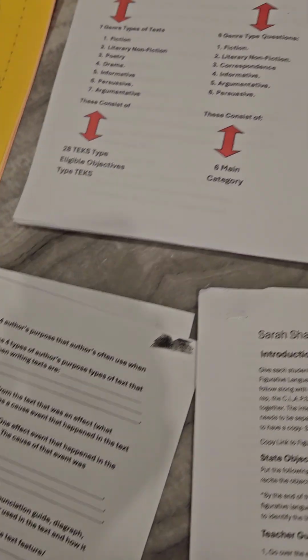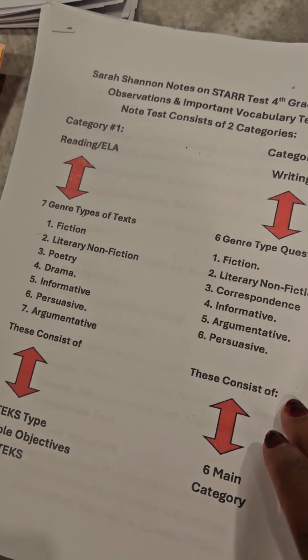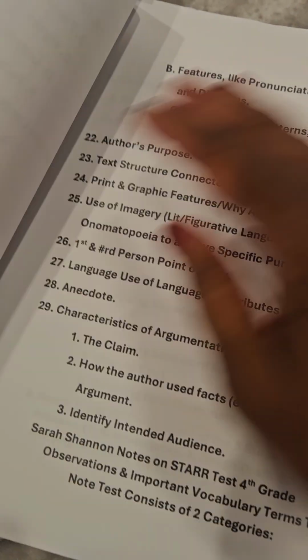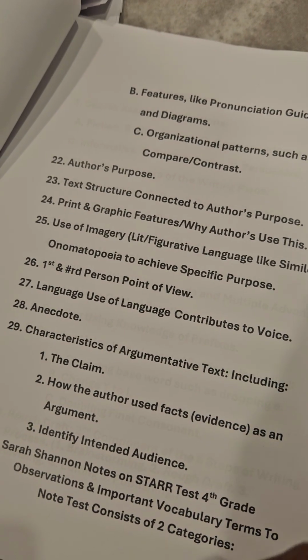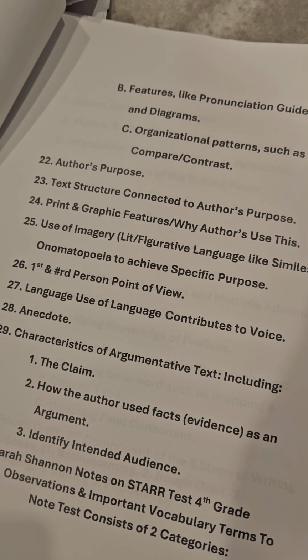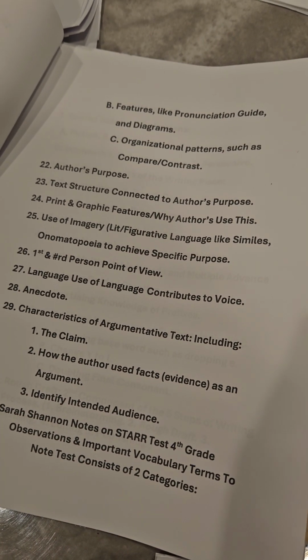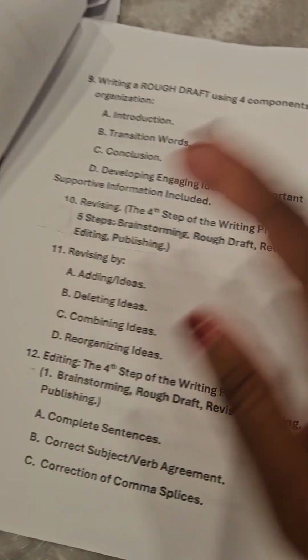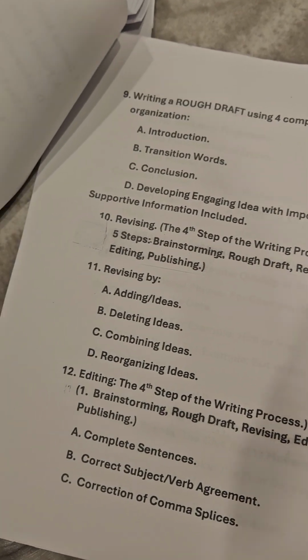I have this wonderful tool right here. I did a video about this. I studied the STAAR test, 4th grade version, and I very clearly listed all of the objectives they're going to learn for the STAAR test in Texas particularly, but really very prominent objectives that most 4th graders all around the country are going to know. They fluctuate, but for the most part, they're pretty much the same.